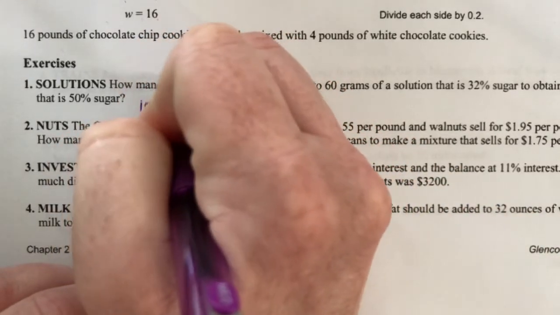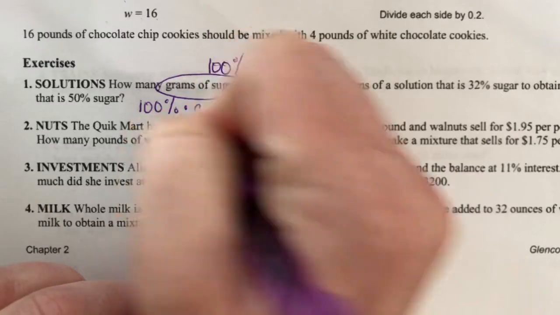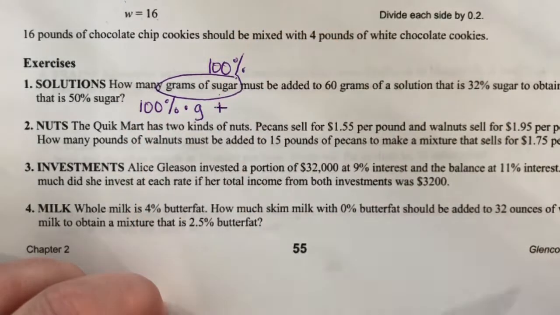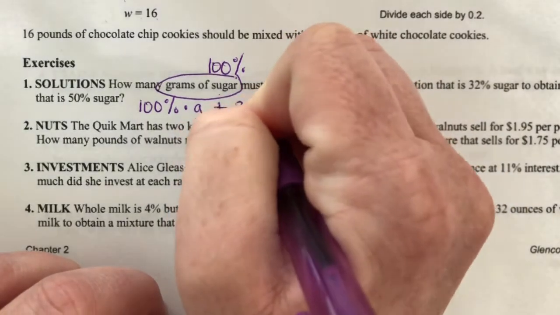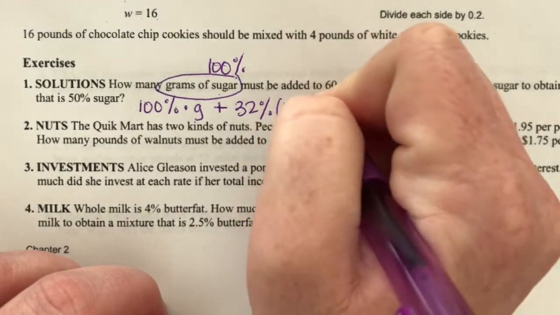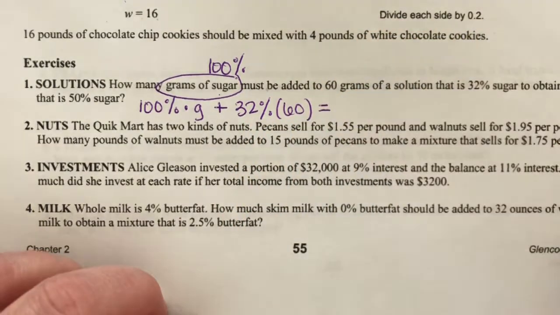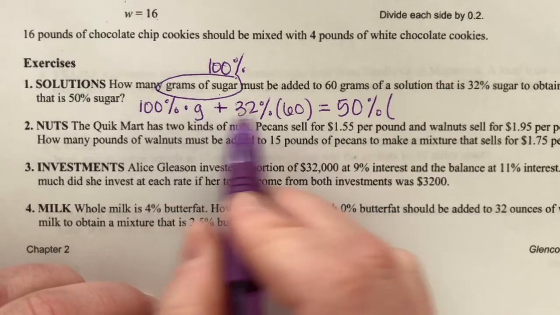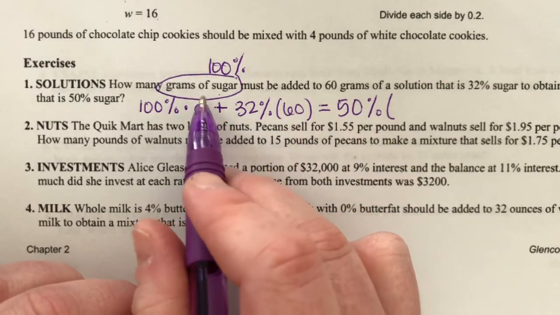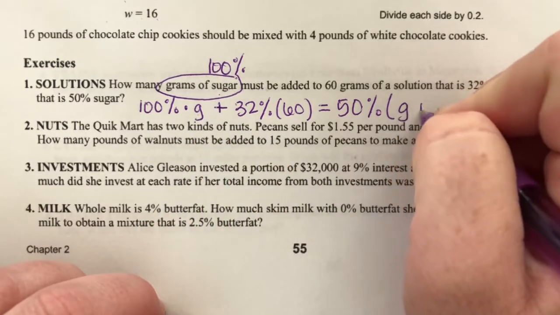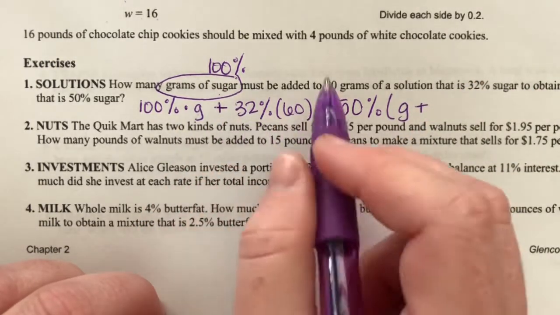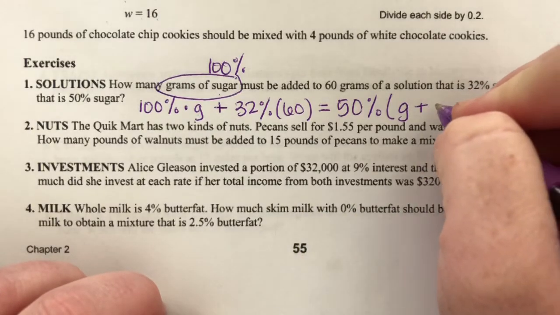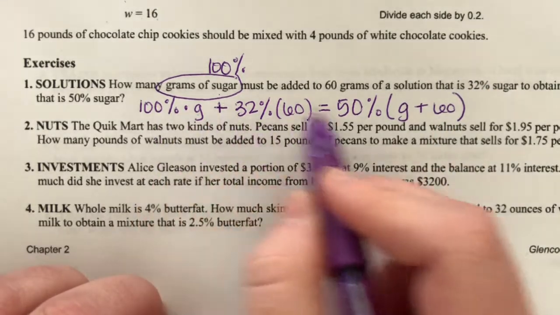So 100% times however many grams of sugar we add, plus, we're going to add it with 60 grams of a 32% solution. So 32% times 60. And that's going to give us a solution that's 50% sugar. So 50% times, and I have to add up how many grams I had total: number of grams of sugar plus number of grams of the watered down solution, which was 60. Okay, so this is how we would set this up.